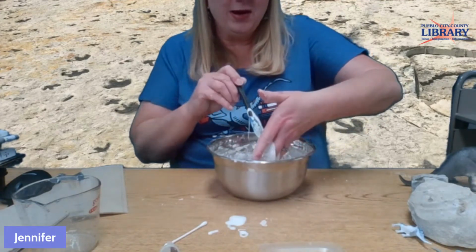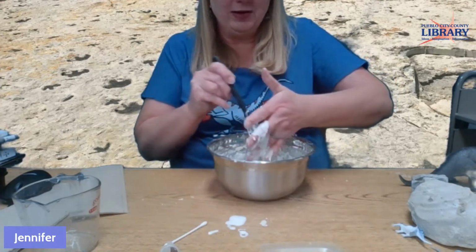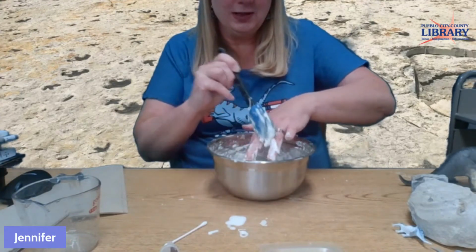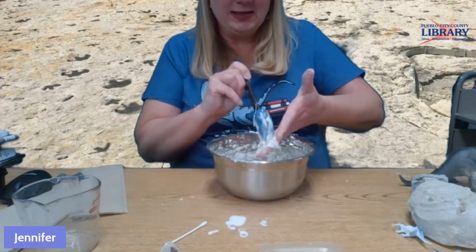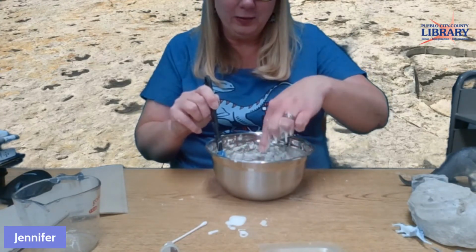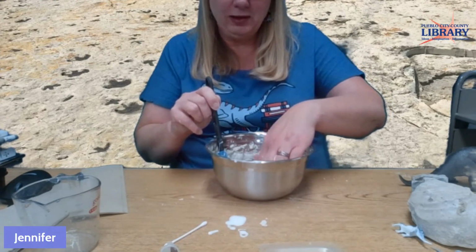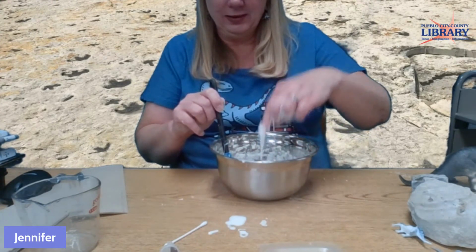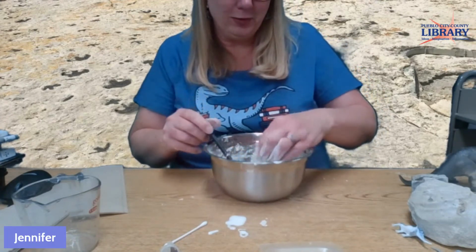So this is called a non-Newtonian fluid. That means it doesn't follow the usual rules, and sometimes it acts as a liquid and sometimes it acts as a solid. As you can see, it's really messy. Feels really weird, so you can poke your finger and it will feel hard, but if you just put your finger in it very slowly without a lot of pressure, then it goes down in it like a liquid. So it's really neat.